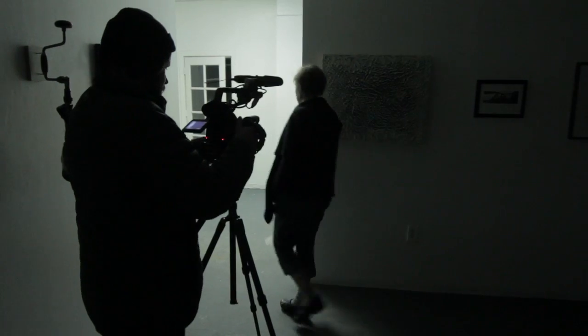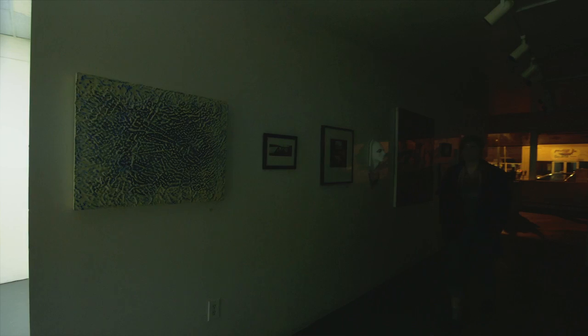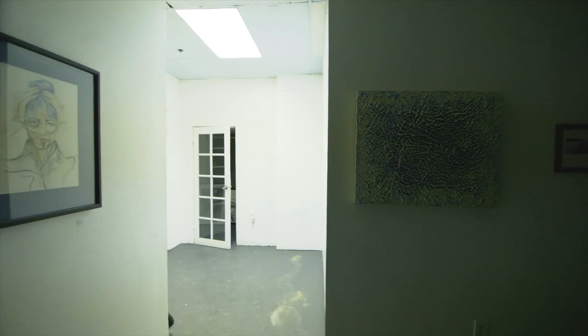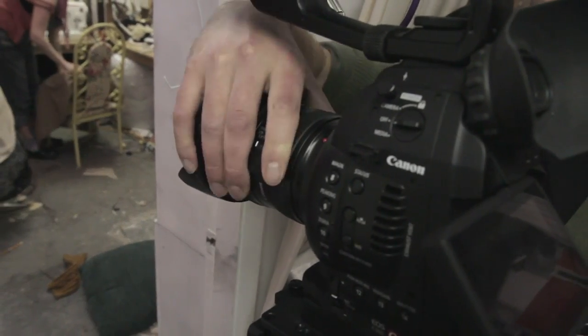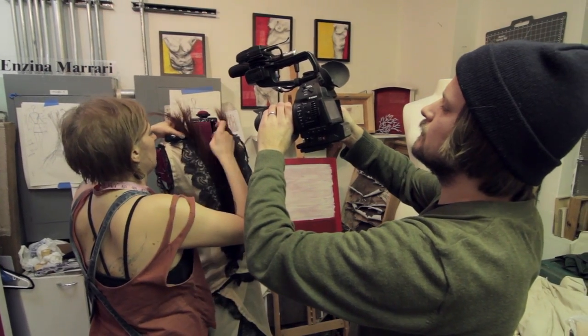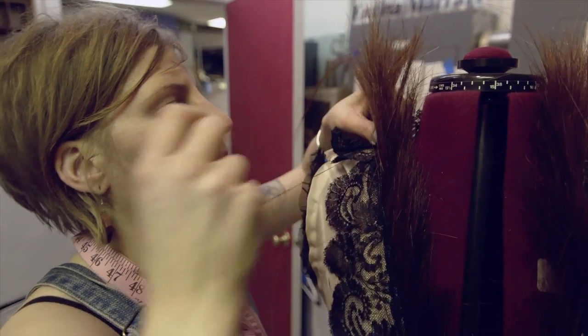Now, here's an example of me following Enzina walking inside the gallery, but notice that she still exits the frame at the end. Lens changes take time, so try to get as many shots with your wide lens as you can before changing to a medium zoom lens.